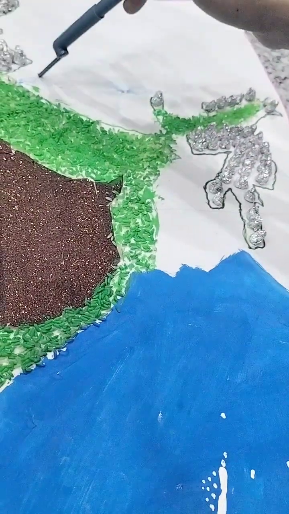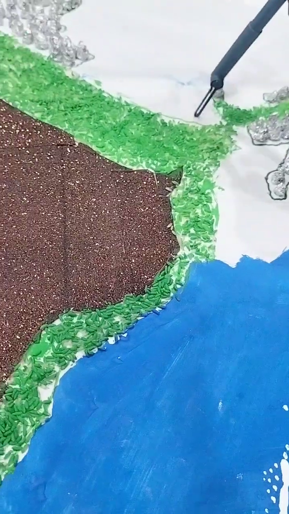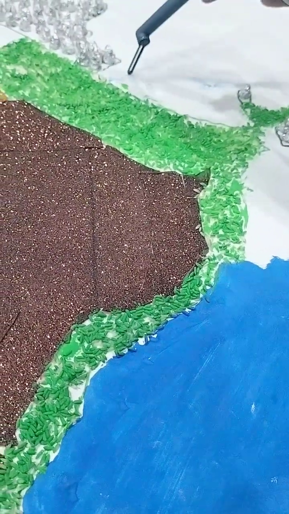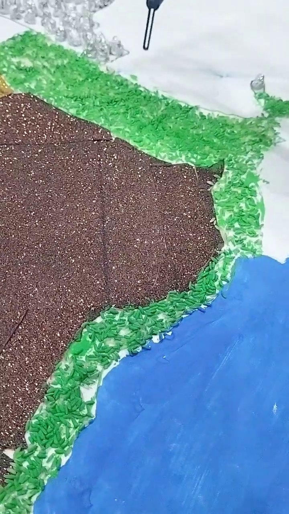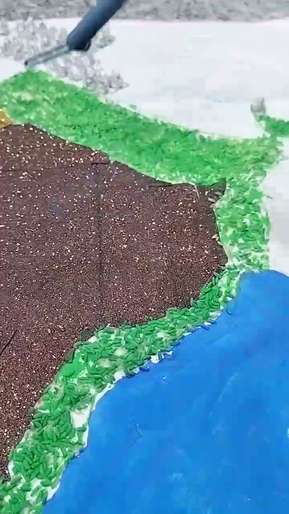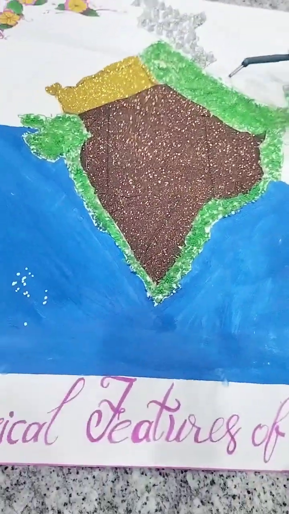And here I purposefully did not keep these mountains, because these Himalayas extend to this part. This part is Nepal and this part is Tibet. But I am going to show only India. Because of that I am not showing it here.